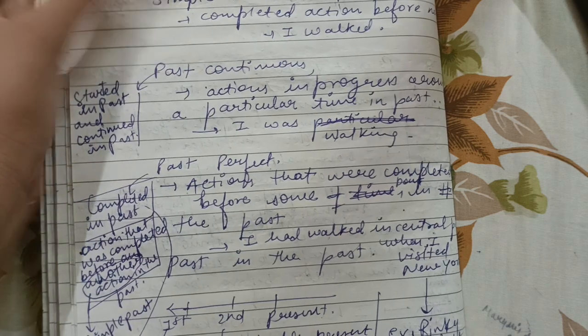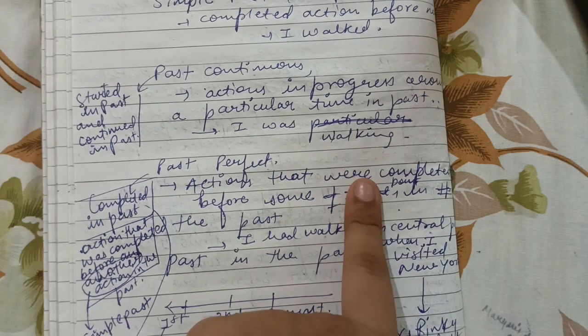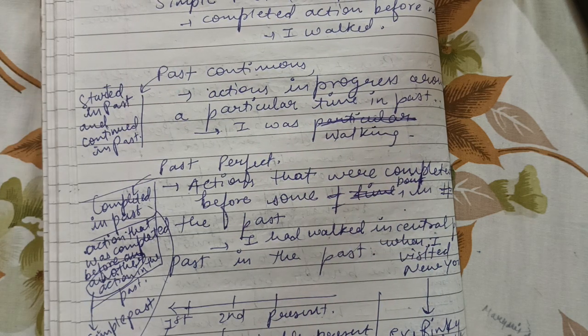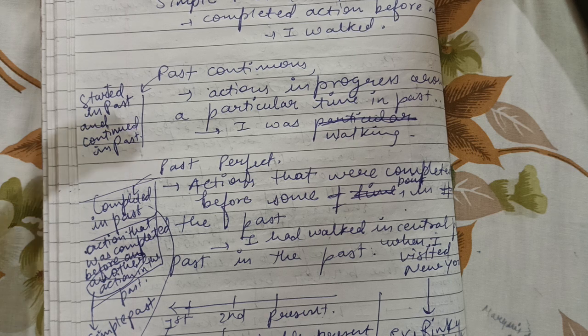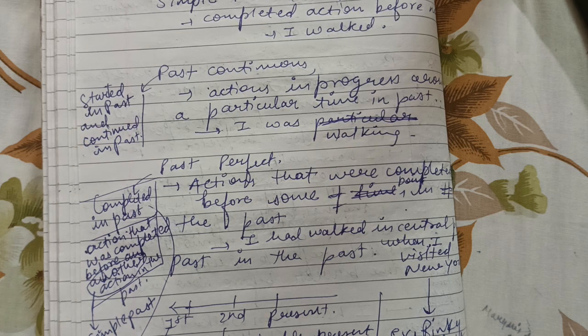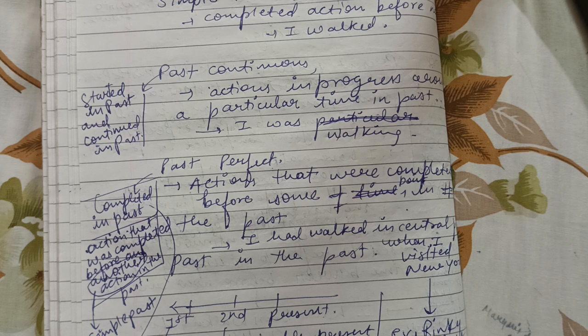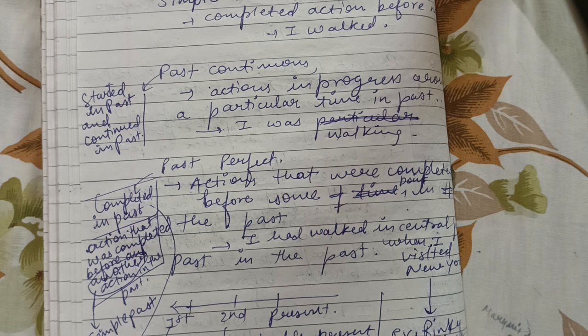Now next is past perfect. Example you can take, I was walking, like it was started in past and it was continuing. We don't know whether it has been completed or not after a certain period of time, because the period of time is also not given in this. Okay, if we give a period of time, we should change that past continuous into past perfect continuous. Basically it's more preferable to use perfect continuous for stressing a period of time for which the action was continuing.